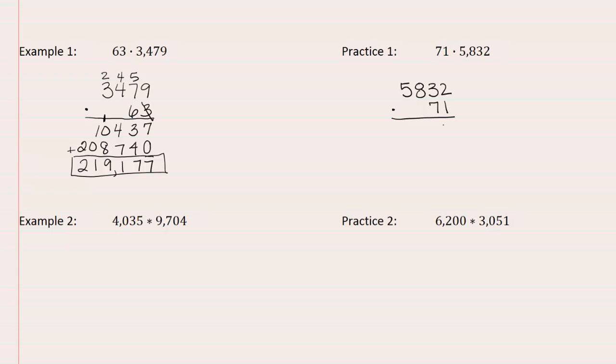So 1 times 2, 2. 1 times 3, 3. 1 times 8, 8. 1 times 5, 5. Done with the 1, so put a placeholder there. 7 times 2, 14. 7 times 3 is 21, plus 1 is 22. 7 times 8, 56. 56 plus 2 is 58. And 7 times 5, 35. 35 plus 5 is 40.